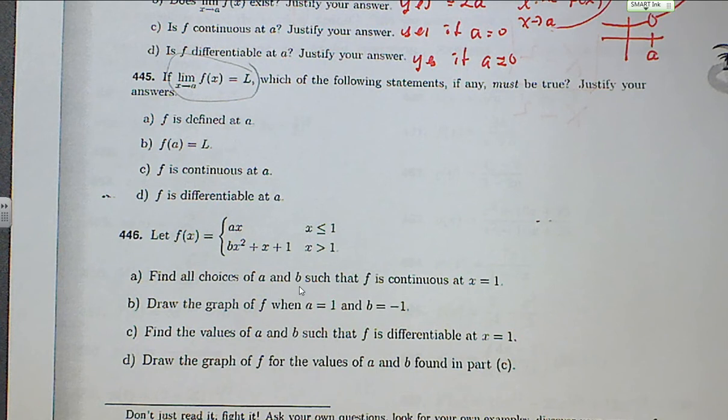So it's not a graph like this. It's not a graph like this. And it's not a graph like this. It is a graph where the limit exists. That's what it's telling you. That's the only thing it's telling you. So A, it's not continuous. We don't know if it's differentiable. So A is not definitely true. It could be, but it's not definitely true.